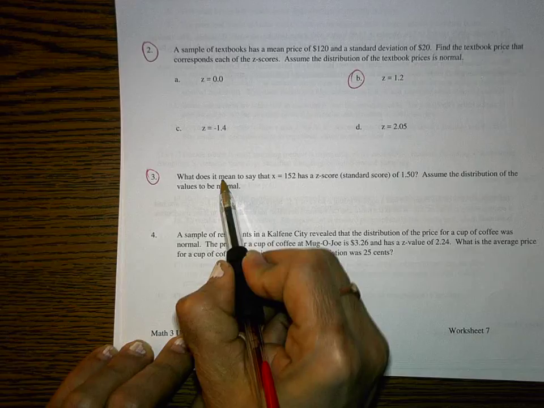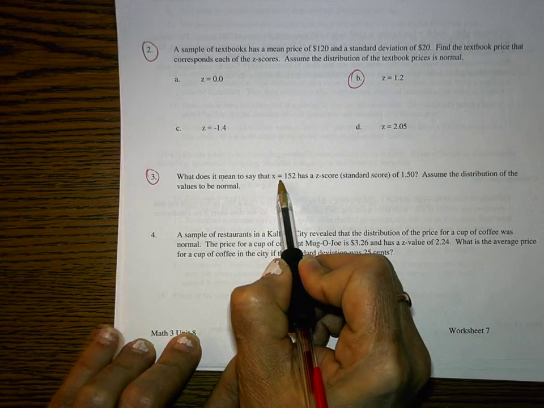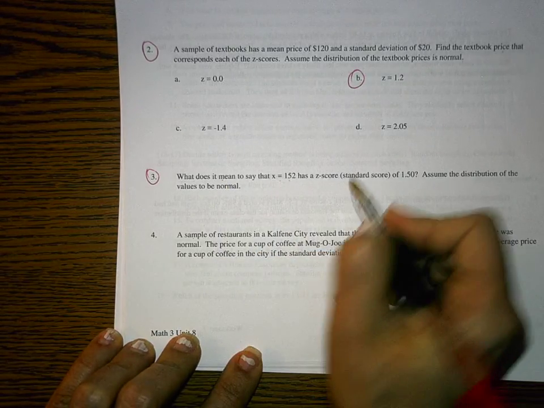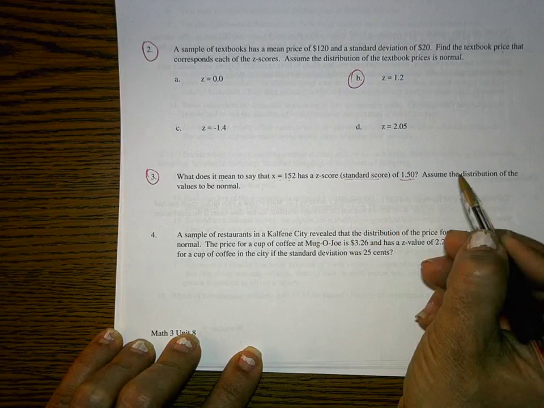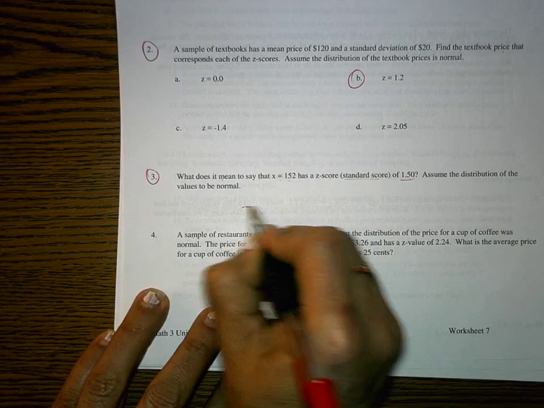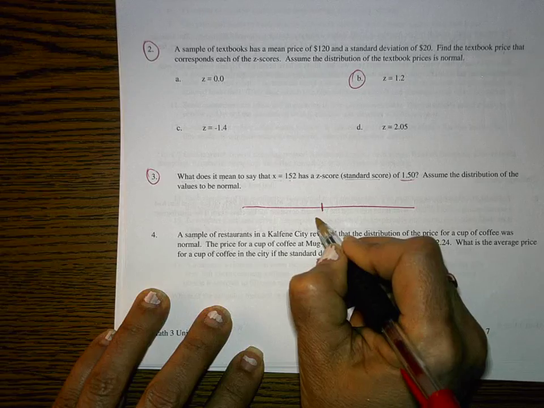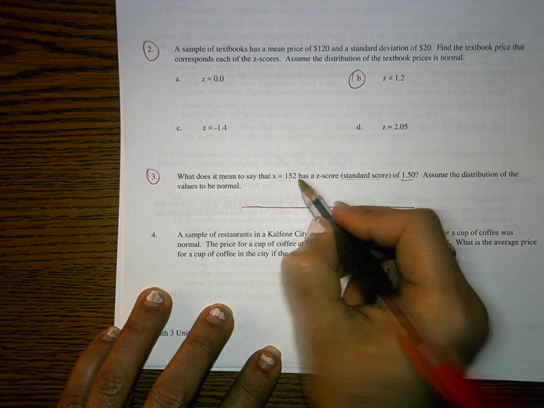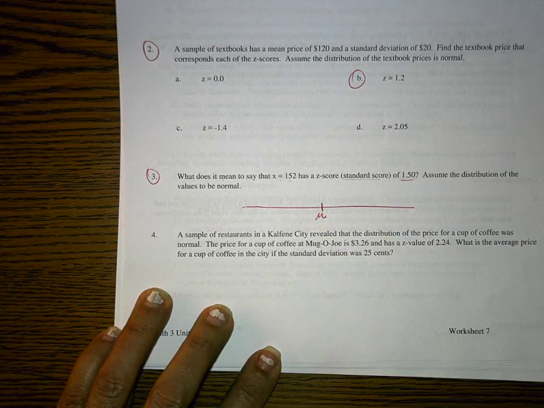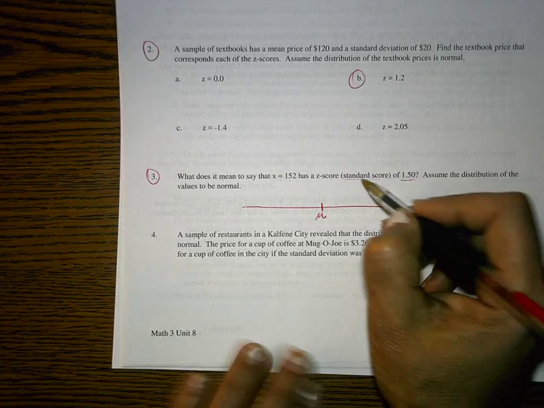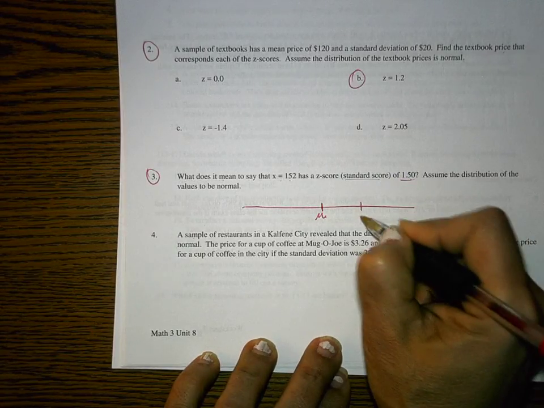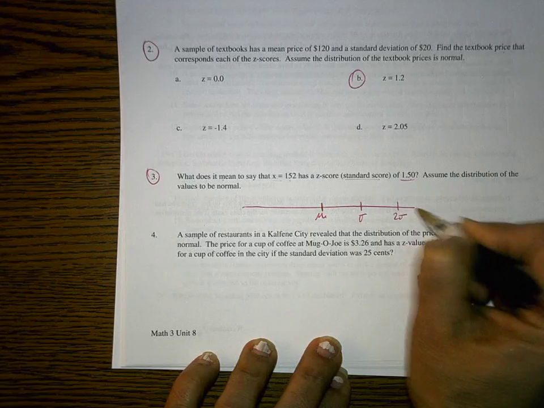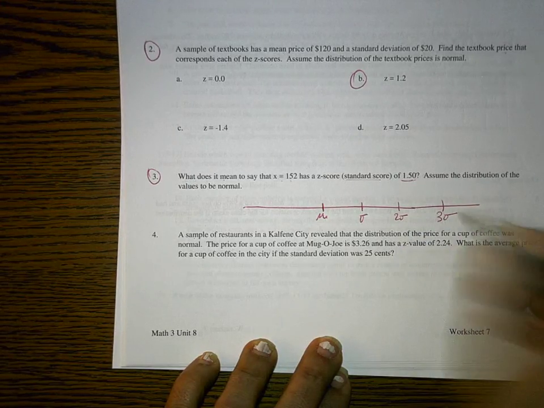What does it mean to say that an x value of 152 has a z-score, or a standard score, of 1.5? Well, if I have an average, and the average is right here in the middle, and my score of 152 tells me that my z position, my standard score, is 1.5, so I have 1 standard deviation, 2 standard deviations, 3 standard deviations.